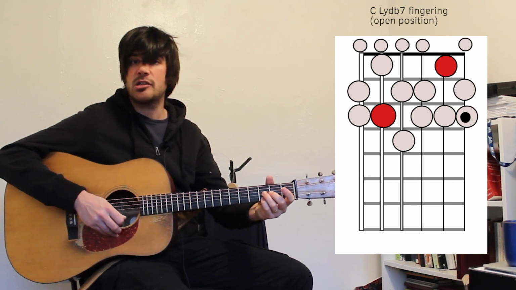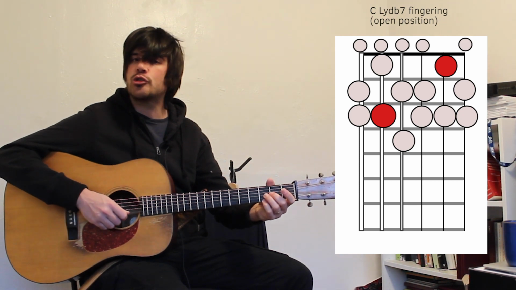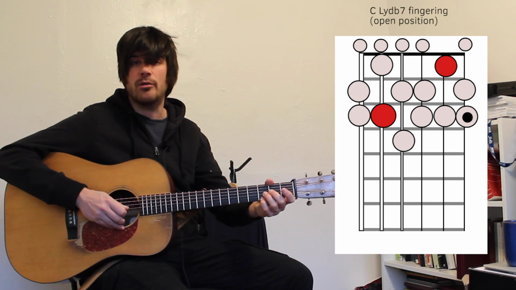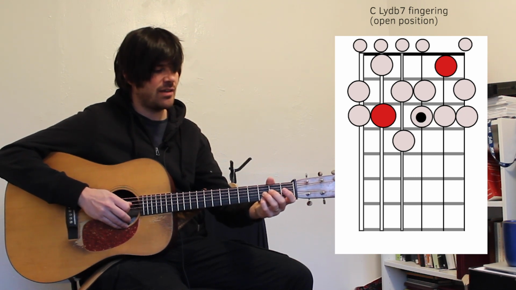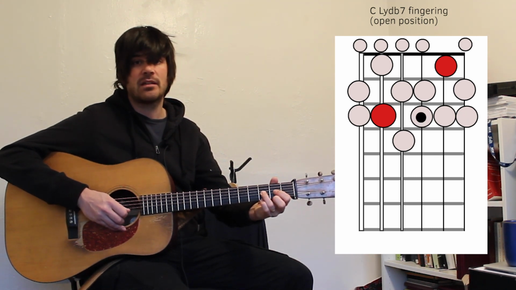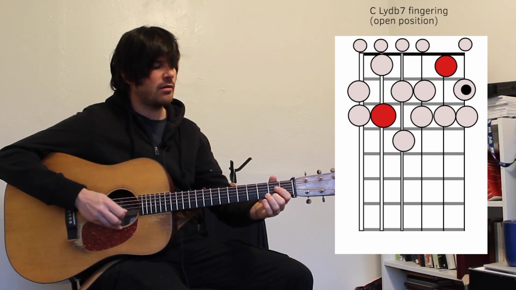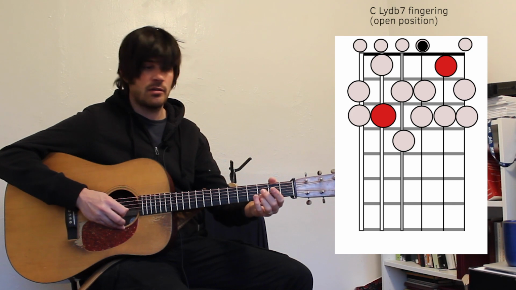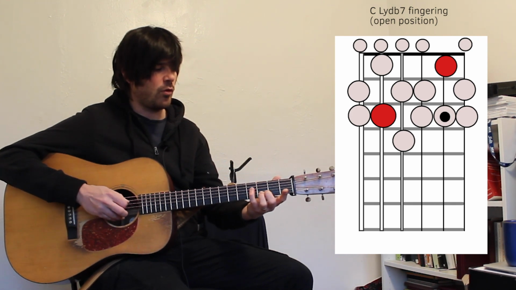You get to the top of the position, reverse. Start at the top of the position, in this case the G, the 5th, and go down a 6th to the flat 7, to the B flat. Keep going. Sharp 4, down to the 6th, 3rd, down to the 5th, 2nd, the sharp 4.